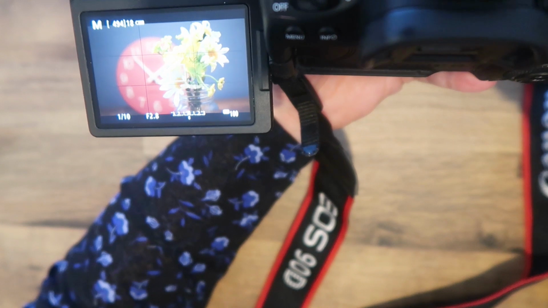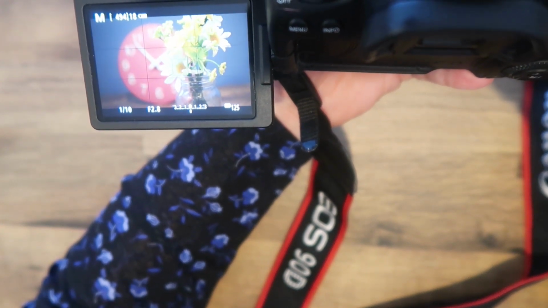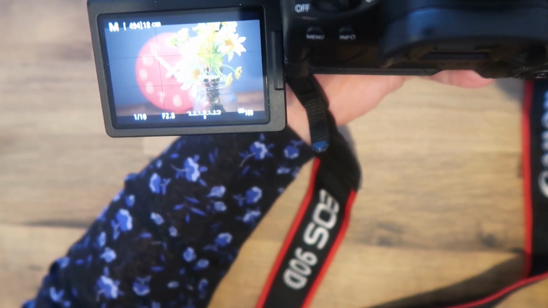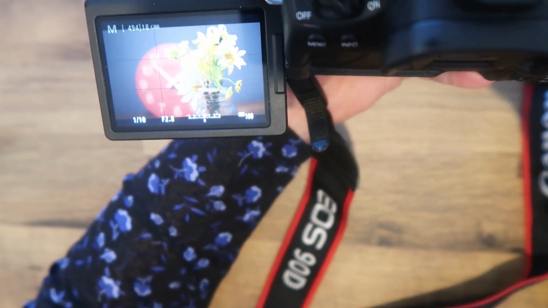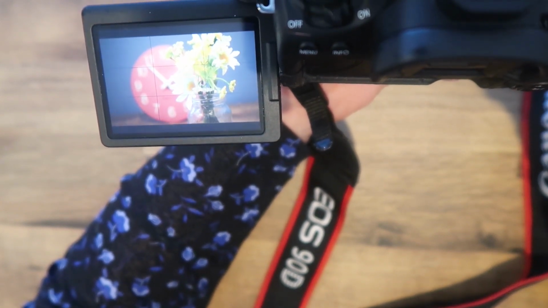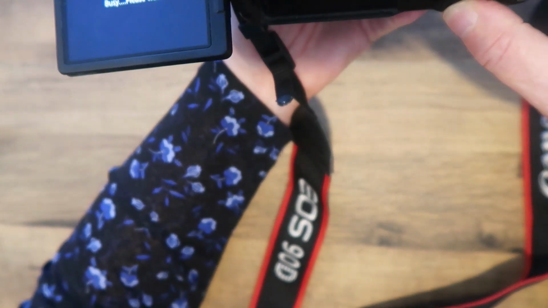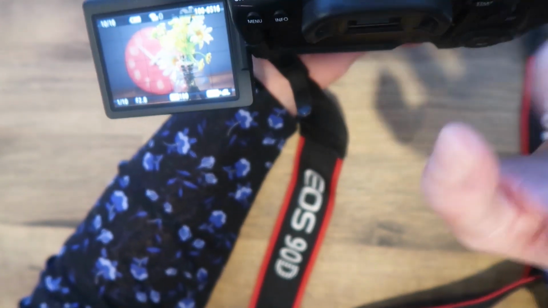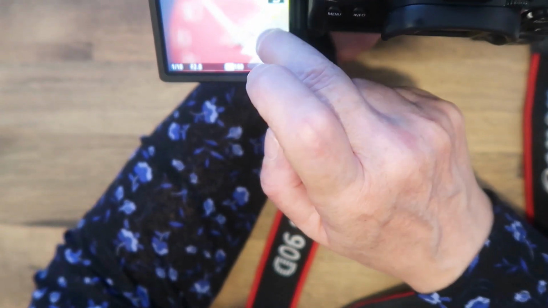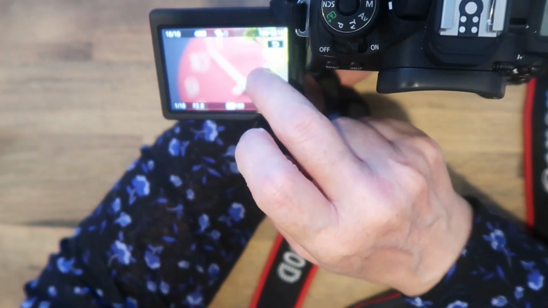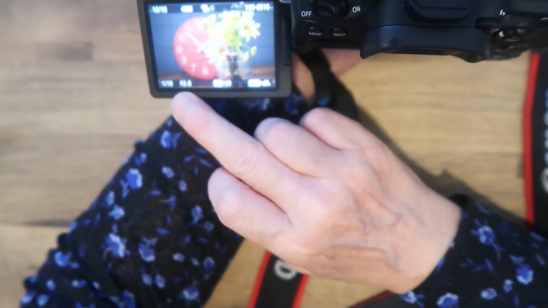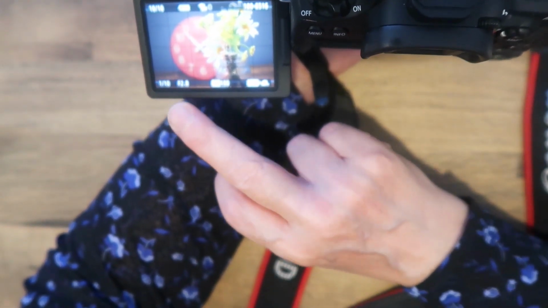Let's just get the exposure right. And the clock in the background is out of focus, and that's with the live view. So this little flip screen is the live view. I'll just take an image of that, and then you can see the actual image: you've got the flower in focus and you've got the clock blurred there. So that's with the 2.8 aperture.